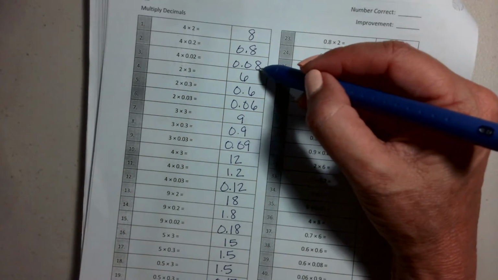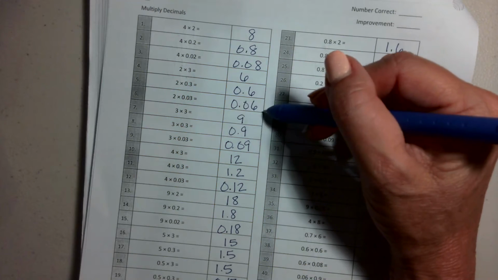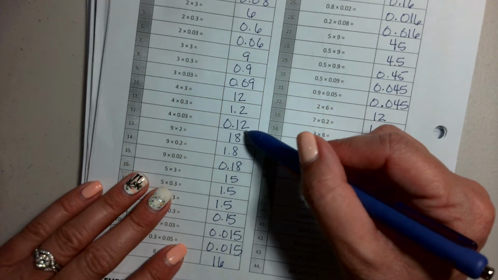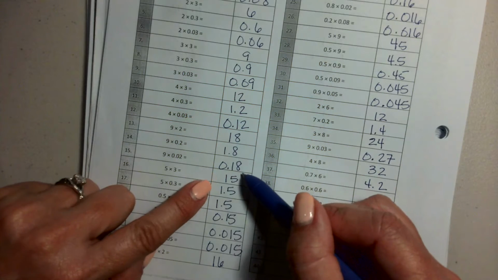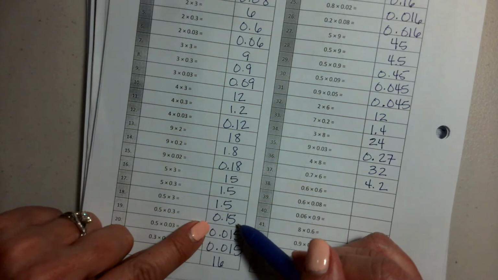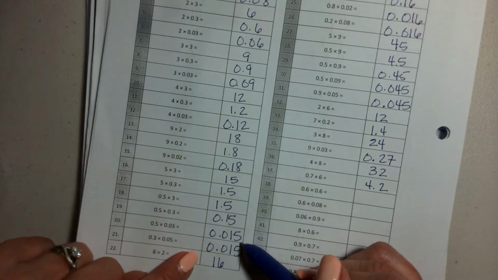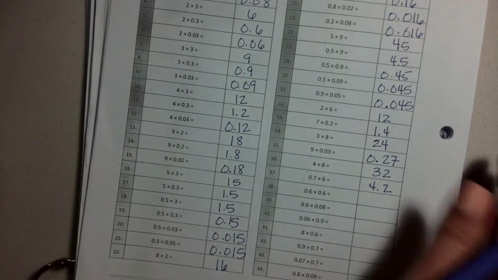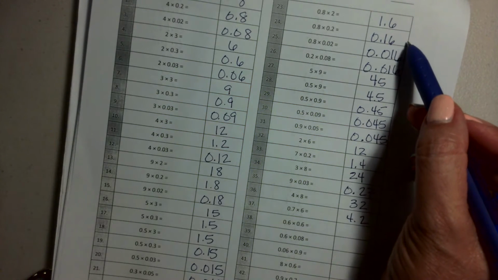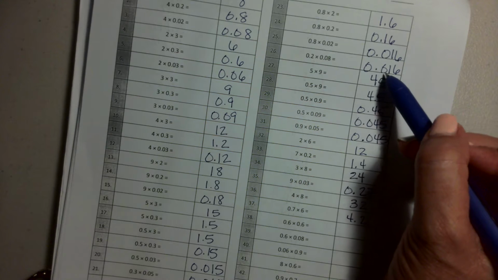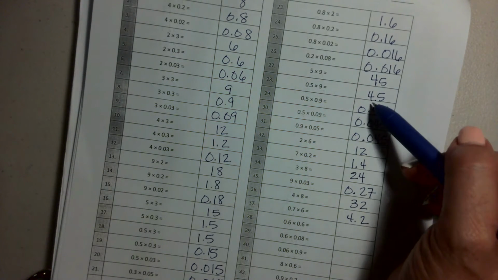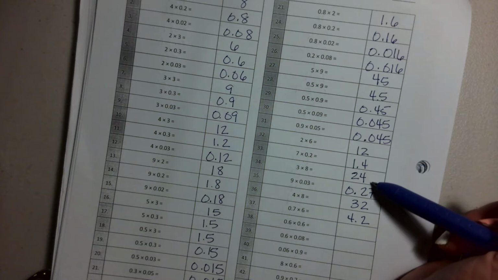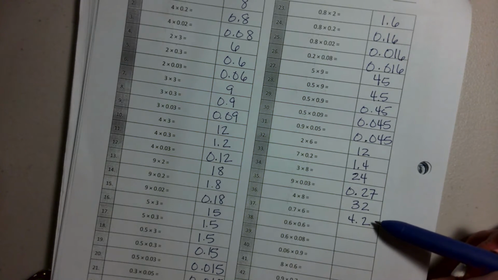8, 0.8, 0.08, 6, 0.6, 0.06, 9, 0.9, 0.09, 12, 1.2, 0.12, 18, 1.8, 0.18, 15, 1.5, 0.15, 0.015. 3 numbers behind the decimal altogether. 16, 1.6, 0.16, 0.016, 45, 4.5, 0.45, 0.045, 12, 1.4, 24, 0.27, 32, 4.2.